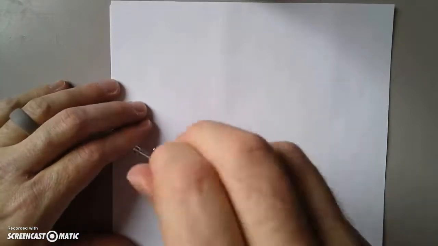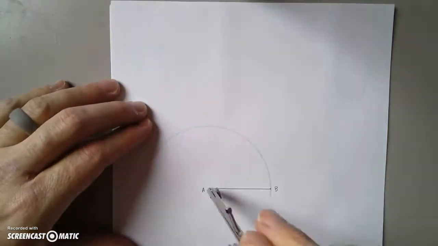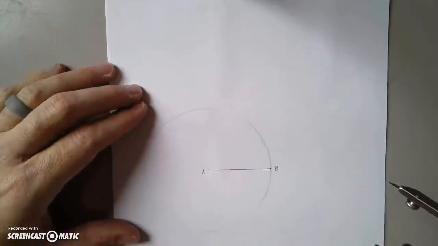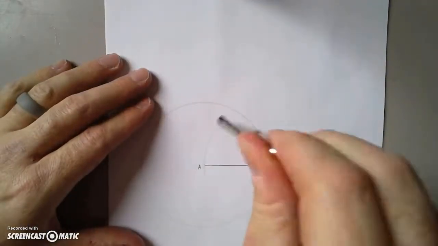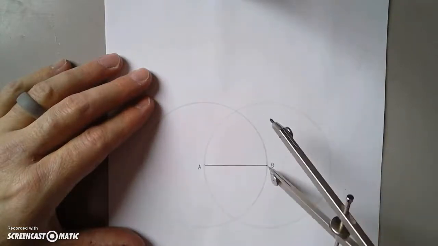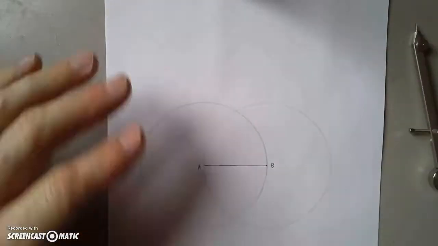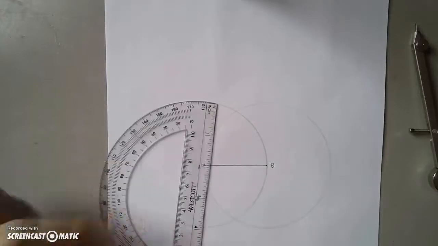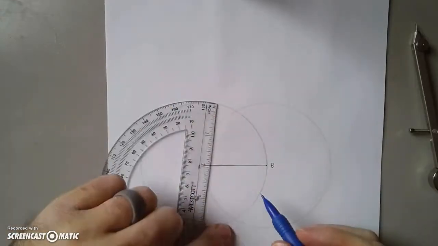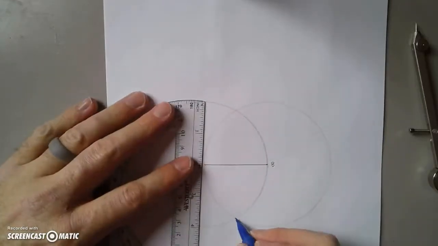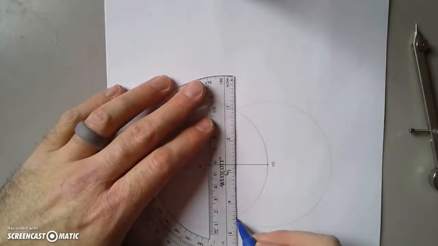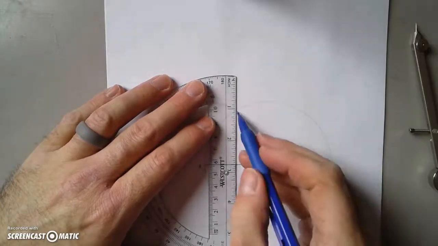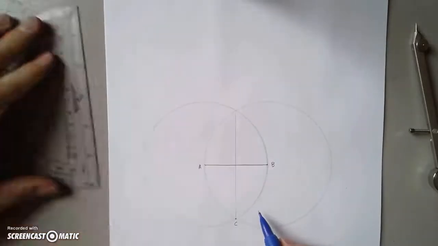Alright, so you're going to draw a circle centered at A, and then a circle centered at B. We're going to draw a line through these two intersections. In fact, we'll call this one C. So line those up, draw a line.